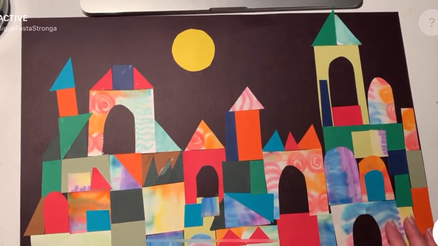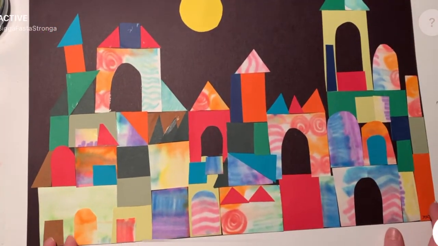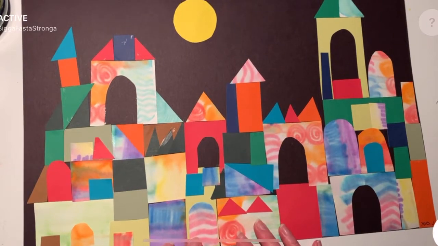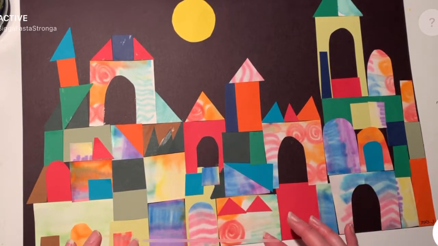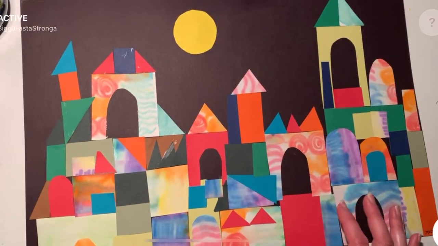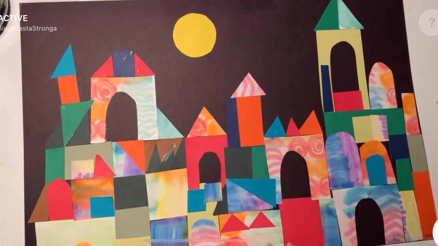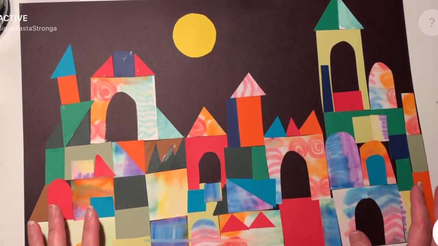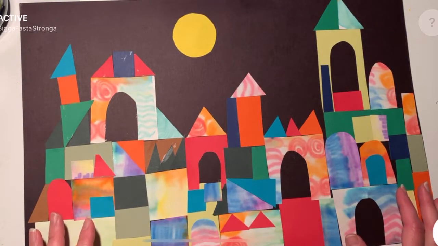So if you look at this collage that I have in front of us, this is in the style of Paul Klee with lots of different shapes, bright colors, all built together so that it creates a village, and then we have kind of a dark sky with a sun or the moon in the center. This is styled and inspired after his castle and sun painting.